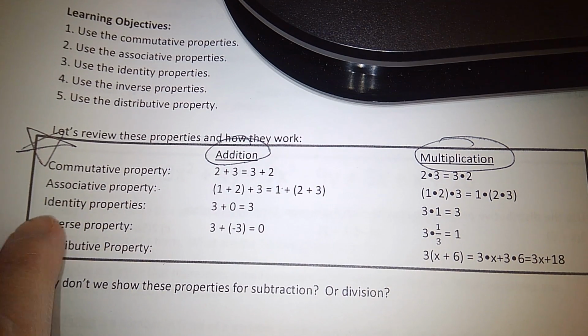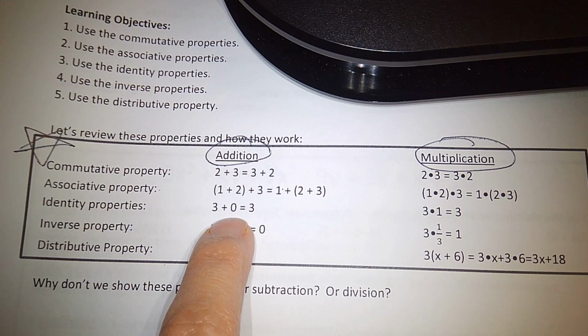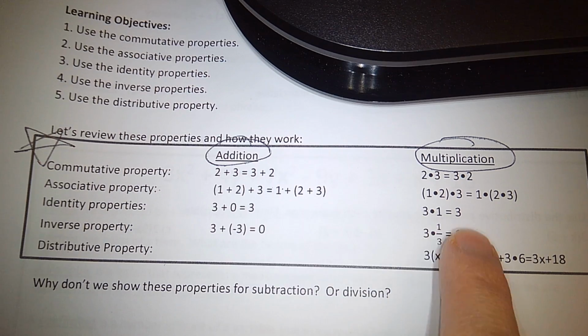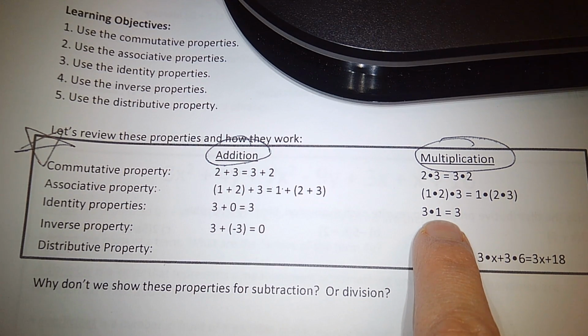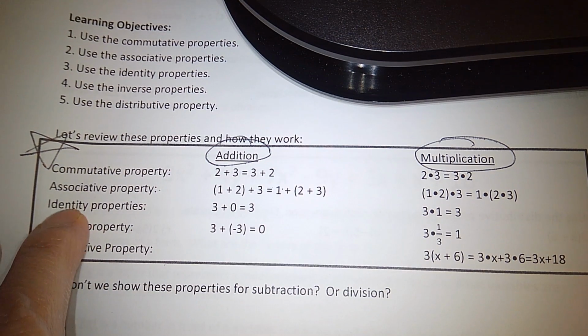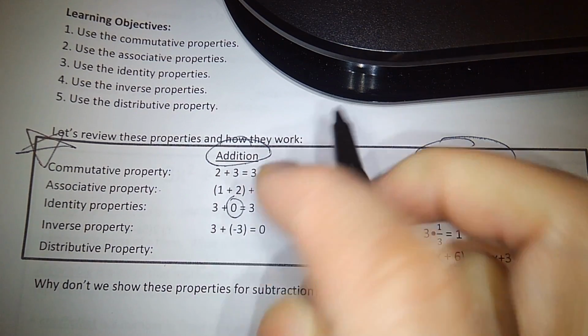How about the identity property? 3 plus 0 equals what? It's 3 itself. For multiplication we're not using 0, we're using 1. So 3 times 1 equals 3. What is the identity for multiplication?